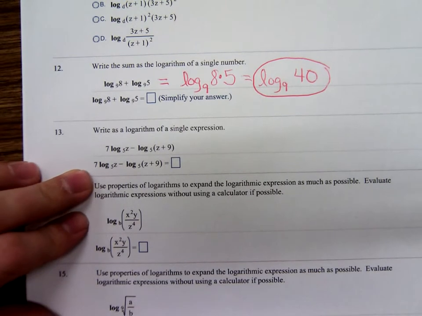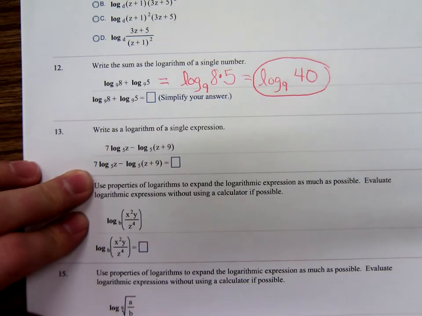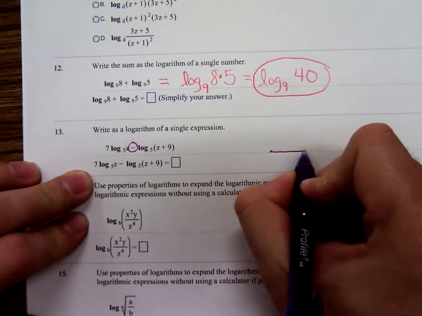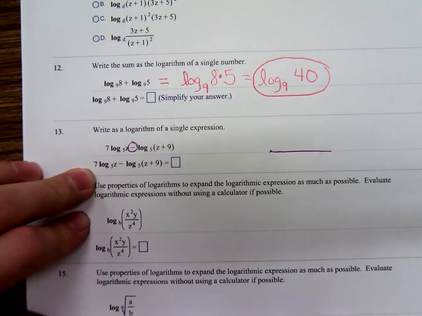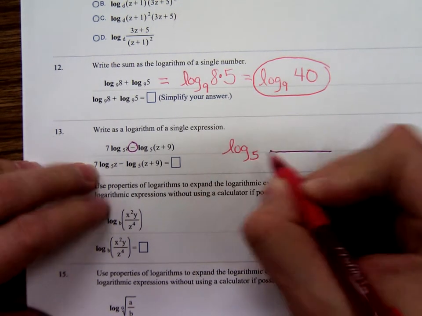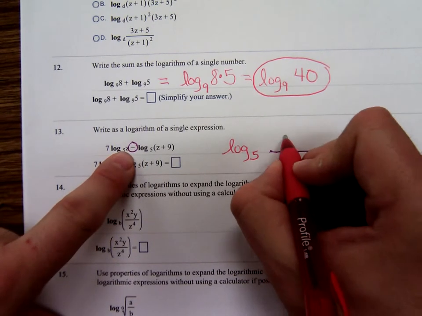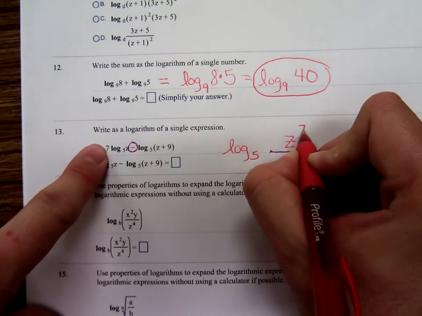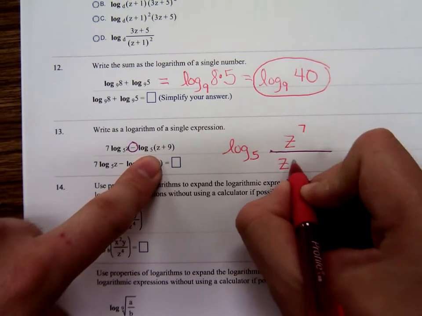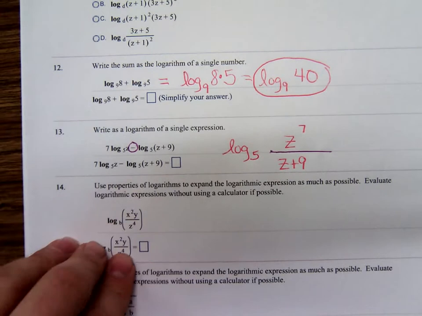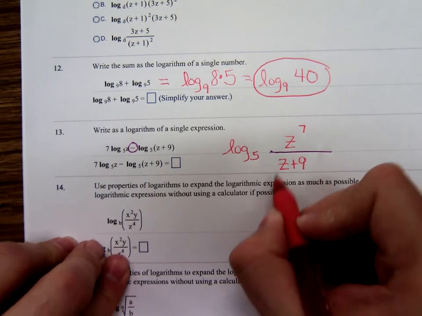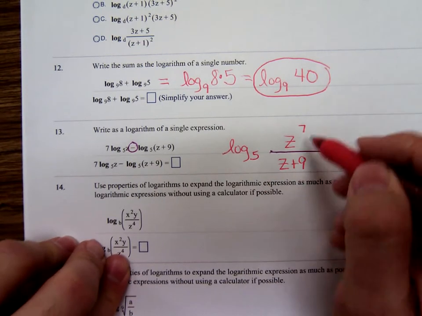On number 13, to write it as a single logarithm, because of this minus here, there's going to be a fraction bar. So we're going to write log base 5. Oh, can y'all tell what that is? That's a z to the 7th. And on the bottom, we have a z plus 9. Notice how those weren't separated. If you want to leave the z plus 9 in parentheses, okay, or if you want to just type it in like that, okay.